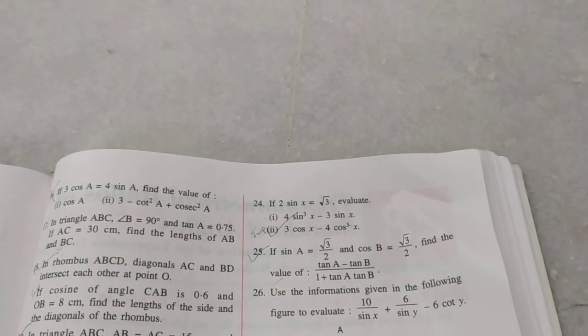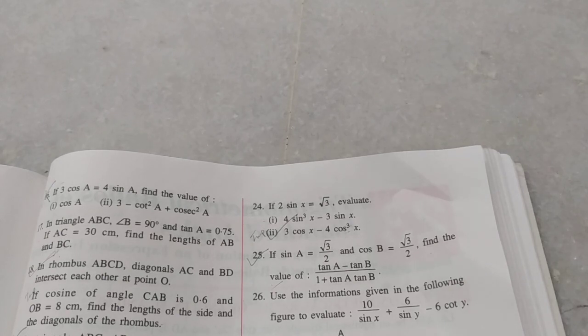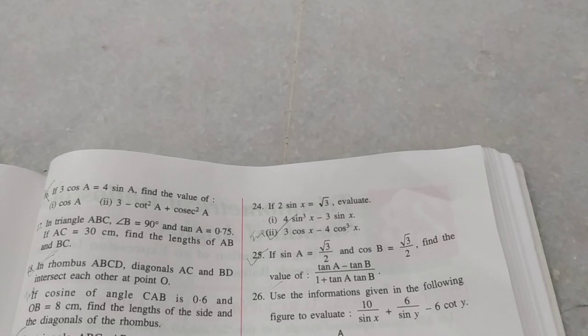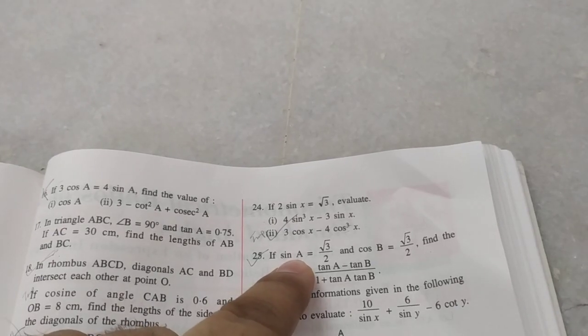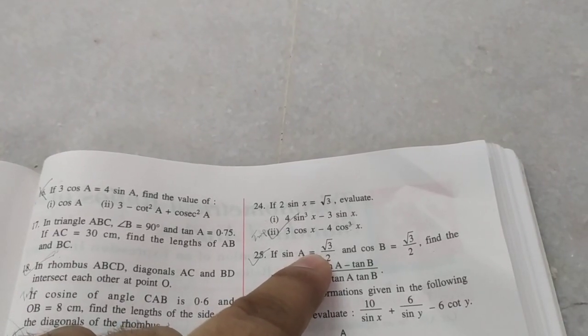Now the 25th sum, sin A's value is given, cos B's value is given, and we have to find the value of tan A minus tan B upon 1 plus tan A into tan B. How do I get the value of tan A and tan B? We have done such sums in the previous exercise. What you can do is we can make one triangle, and then using the sin A ratio we can find the value of tan A.